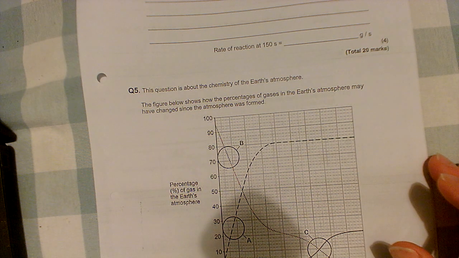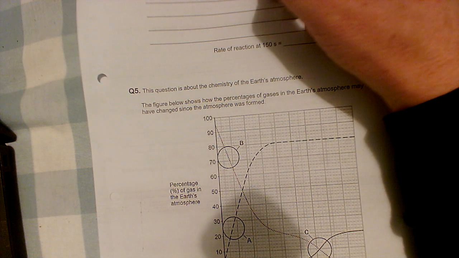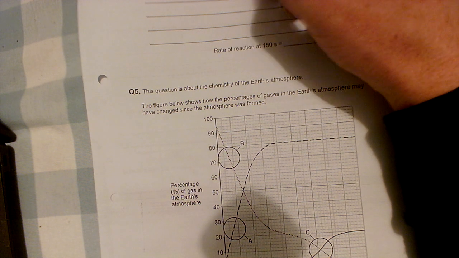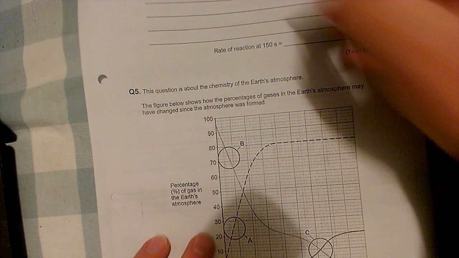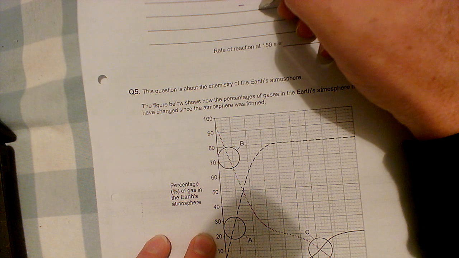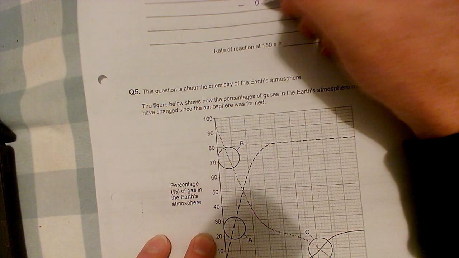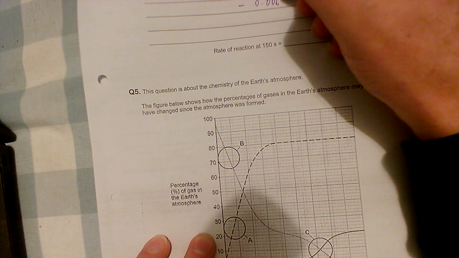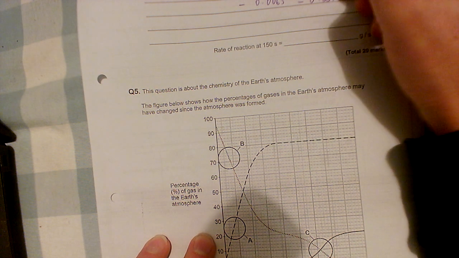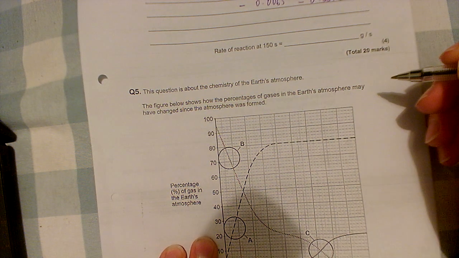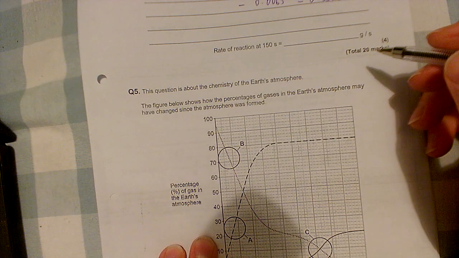You got a mark for drawing a tangent in the right place, and you got a mark for showing that you understand you do rise over run, and you got a mark for getting a value for the gradient which was somewhere between 0.0065 and 0.0075. Okay, and that's what you're after for your gradient there.